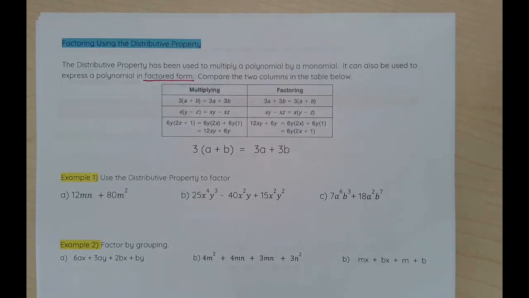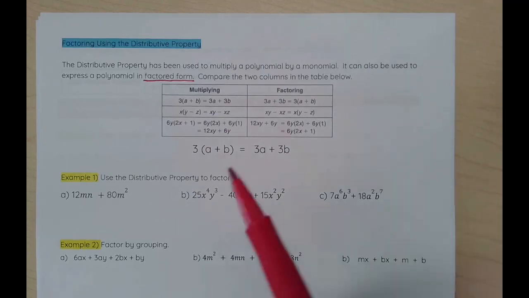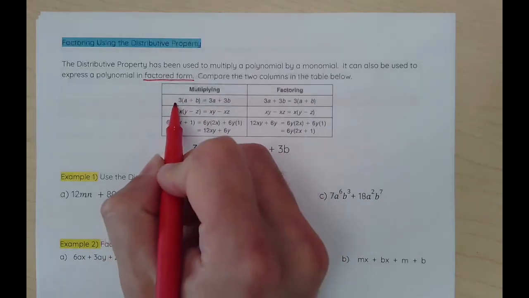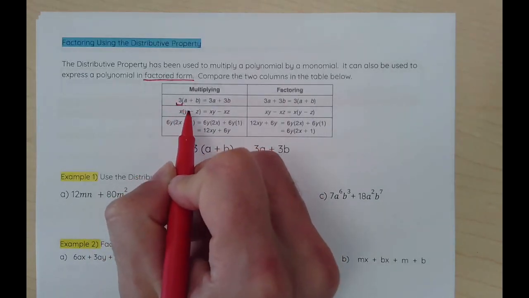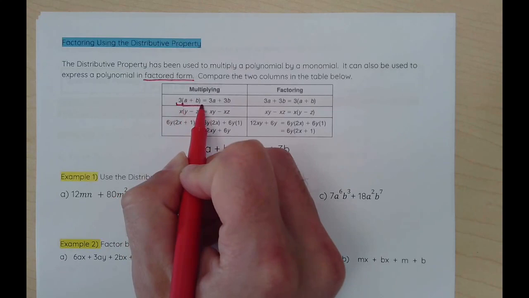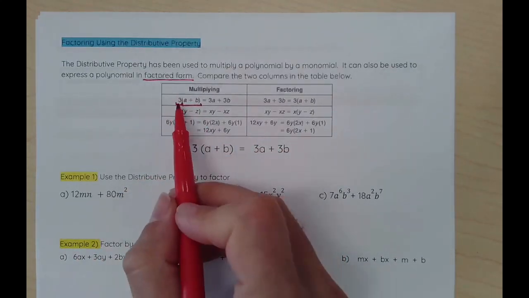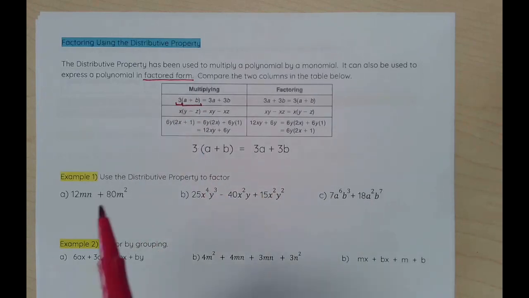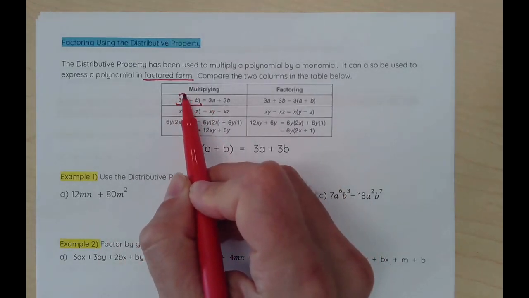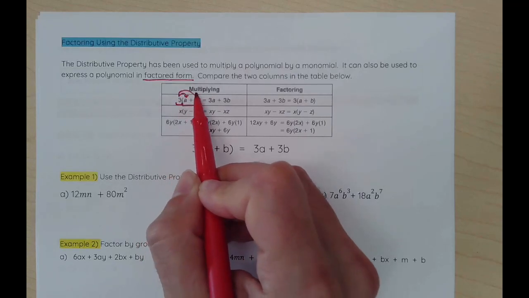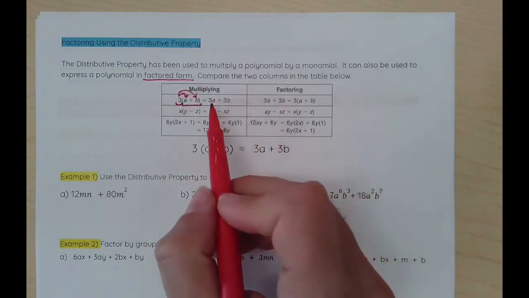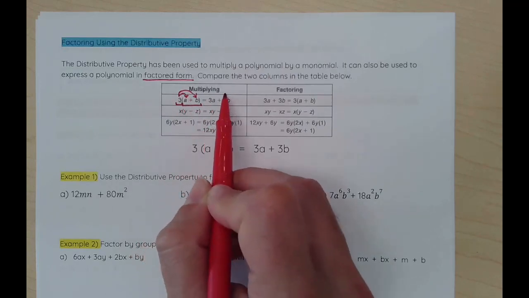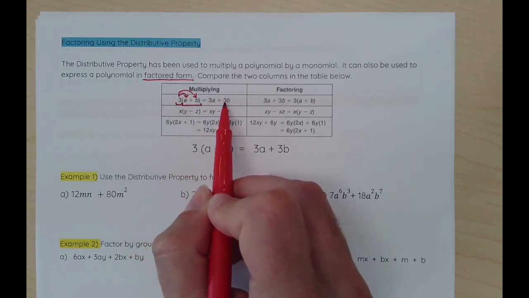Compare the two columns in the table below. So if we take a look here, I have 3 times a plus b. It's important to note that 3 is one of the factors and a plus b is the other factor. So in here I have 2 factors, 3 and then a plus b. When I multiply 3 times a plus 3 times b, I'm applying the distributive property and I'm ending up with 2 factors multiplied together, creating one sum, 3a plus 3b.